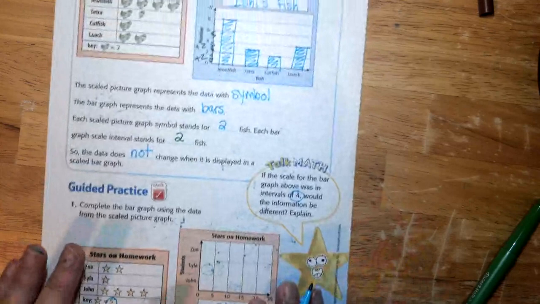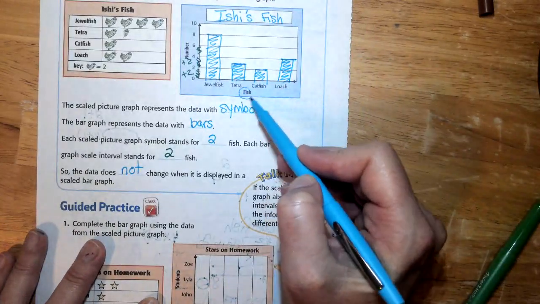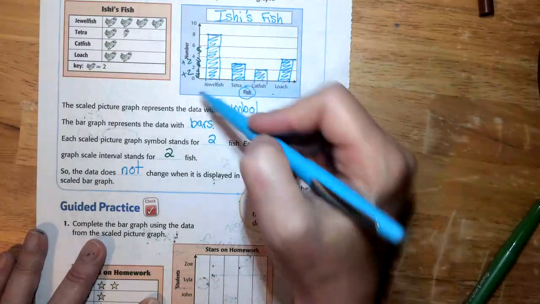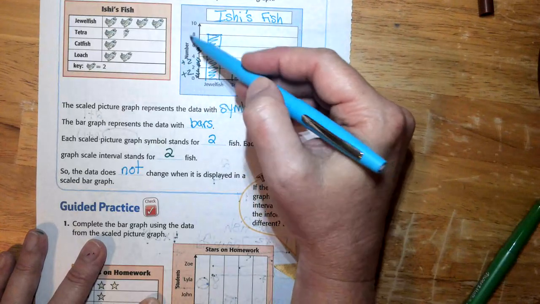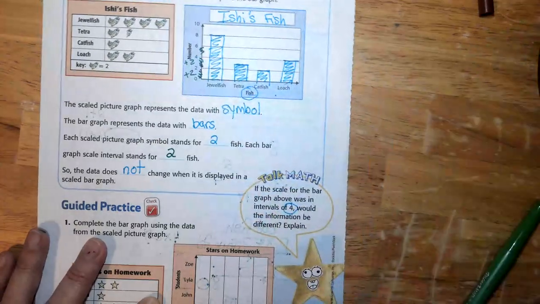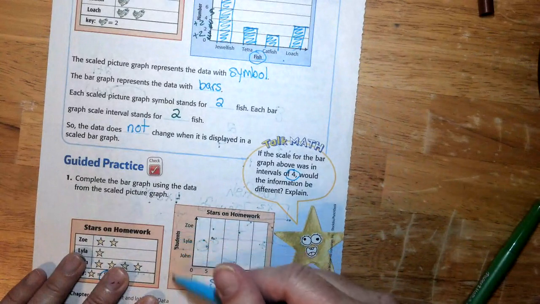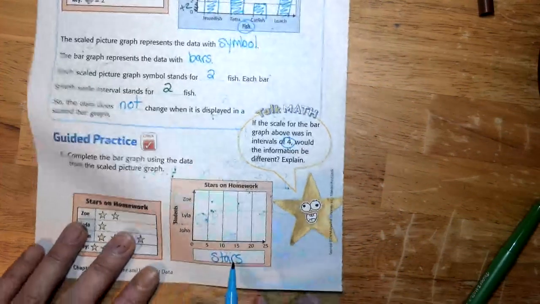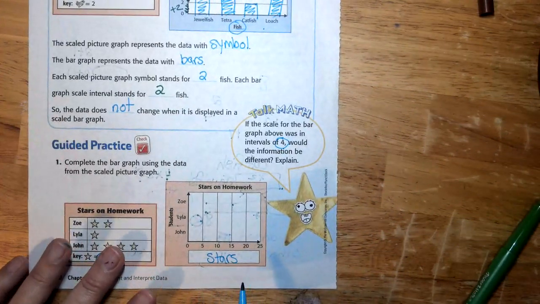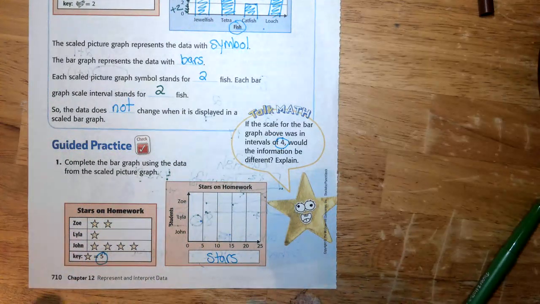Just like if you look up here, this part of the graph is labeled fish. This part of the graph is labeled number. So these are the students. These are how many stars the students are getting. So remember, each star is worth 5. So now we're going to count by 5s.